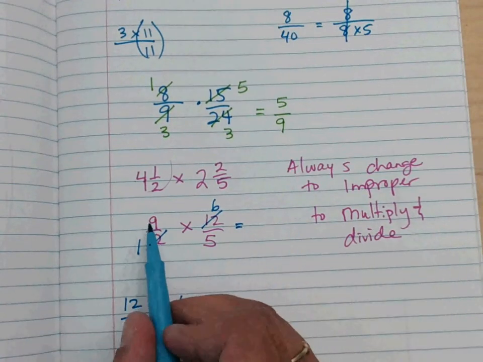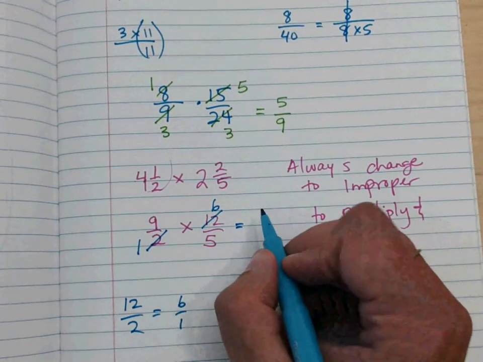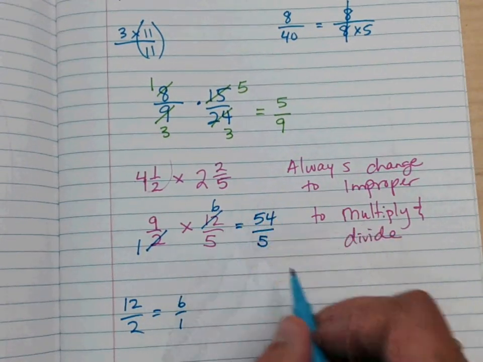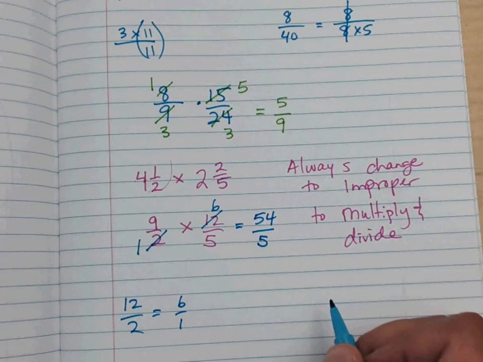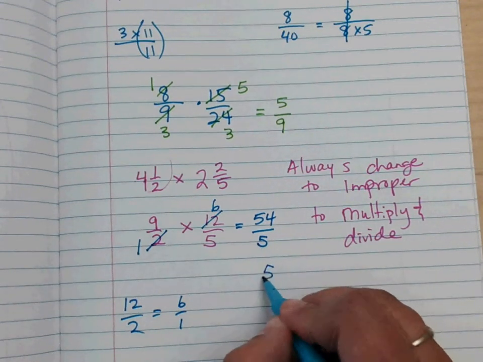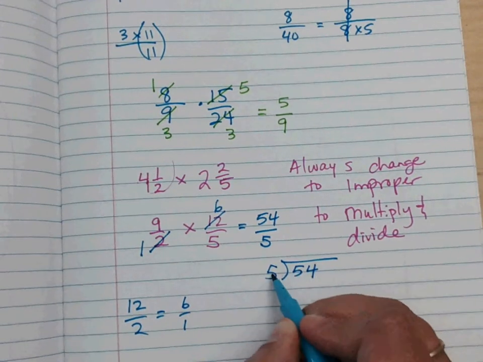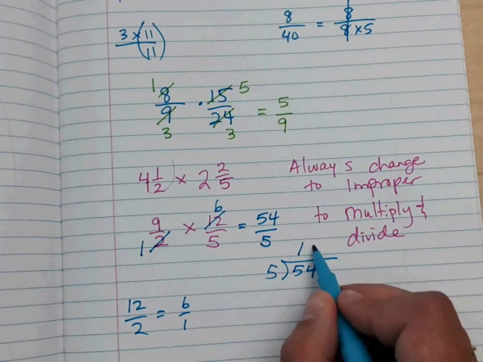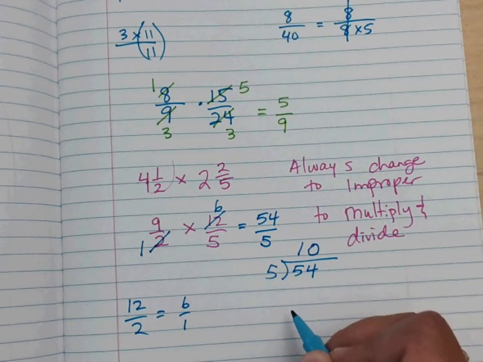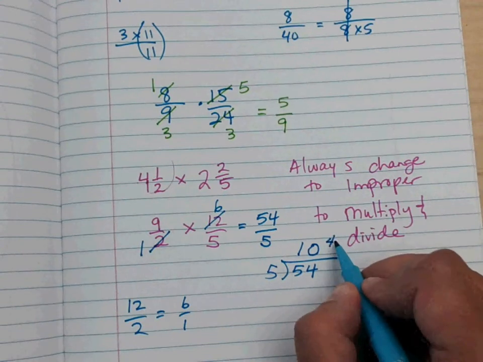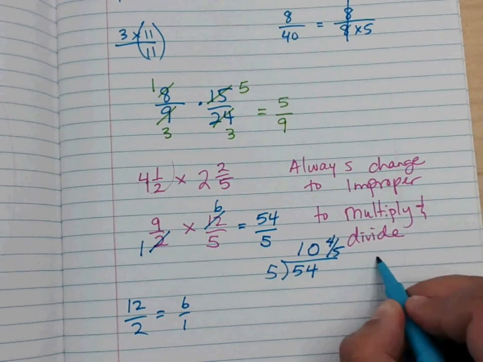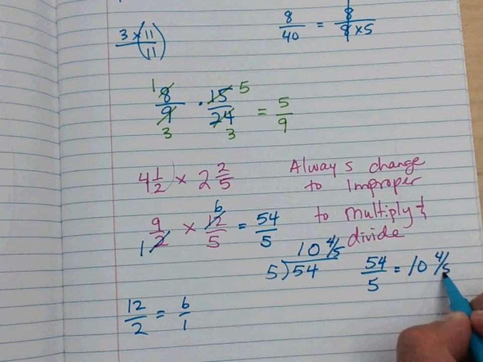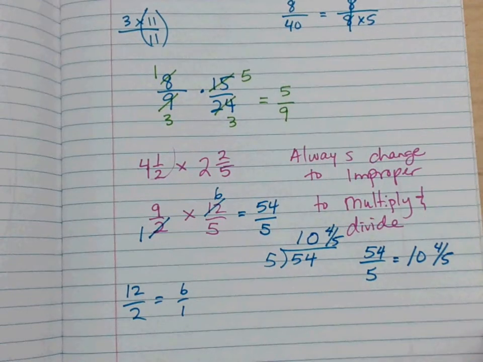Okay, now when we multiply across, 9 times 6 is 54. 1 times 5 is? And can I change that? How do I change that back into a mixed number? Yeah, 5 into 54. 5 goes into 5 one time. 5 goes into 4 0 times. What's our remainder? 4/5. So that's going to be 54/5 is equivalent to 10 and 4/5. Any questions about that?